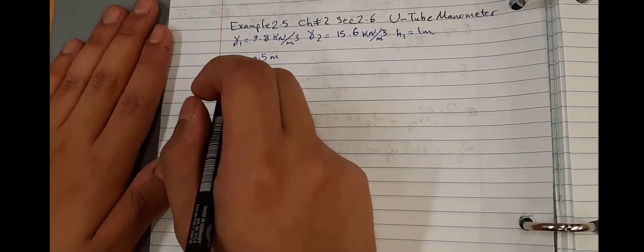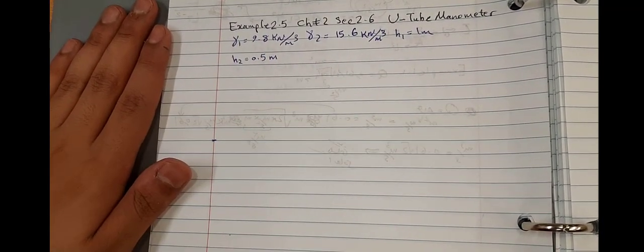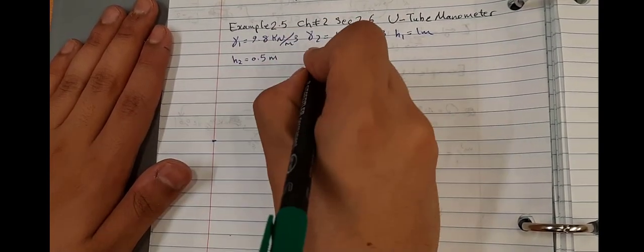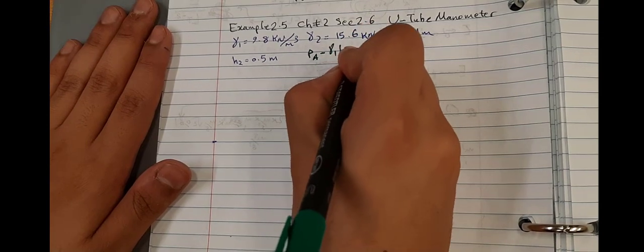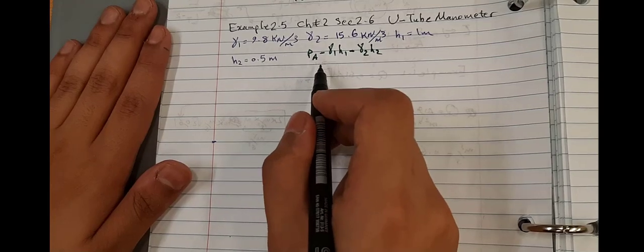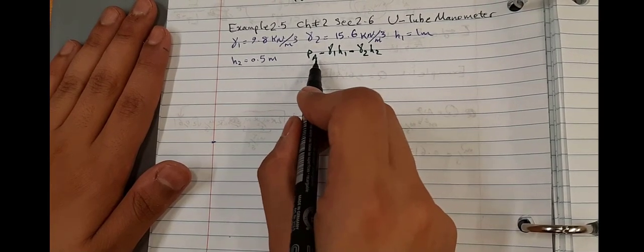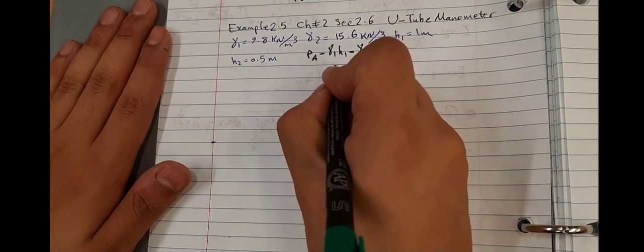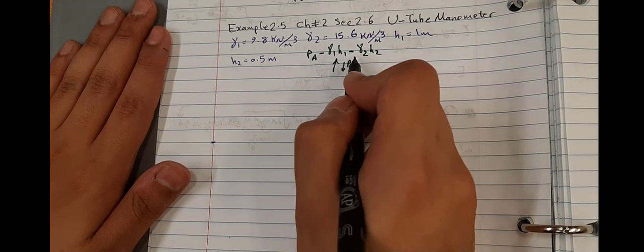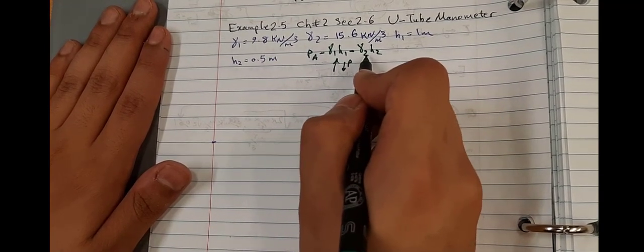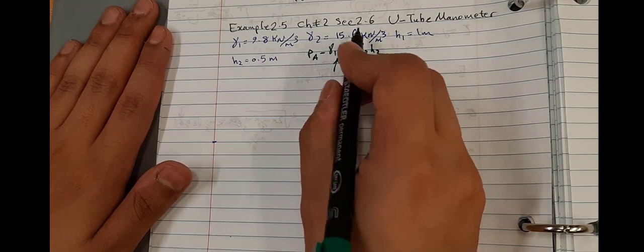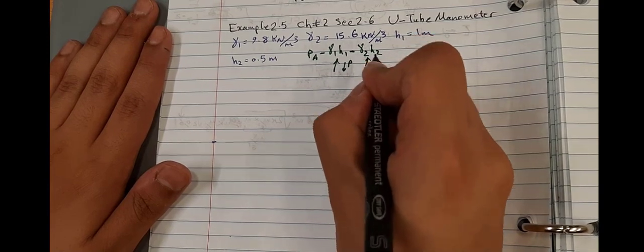If we want PA minus PB, let's illustrate it this way. We have PA minus gamma 1 H1 minus gamma 2 H2. Guys, when we are at point A and go upward, the pressure is going to decrease. And since it's at the same level of section 2, as long as we go up, the pressure decreases.